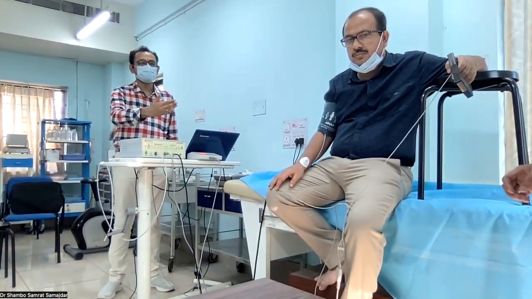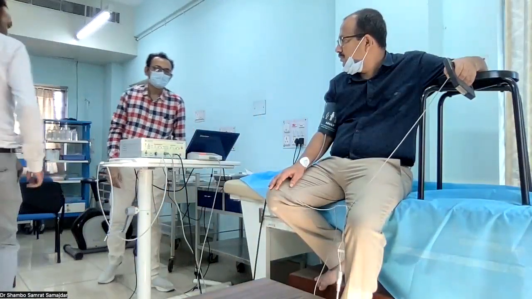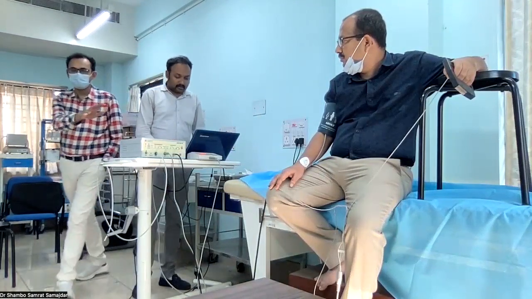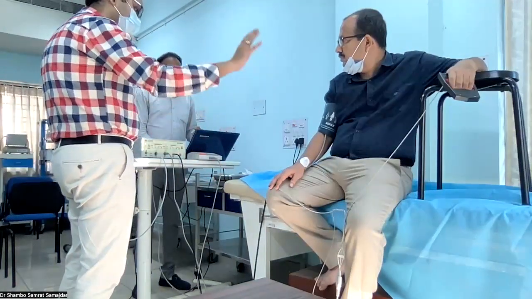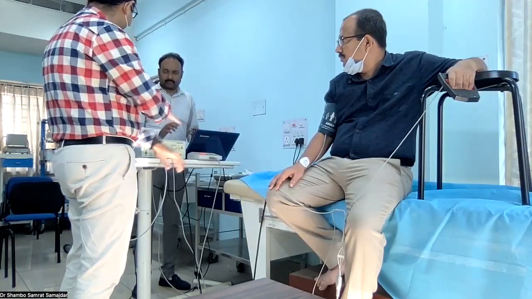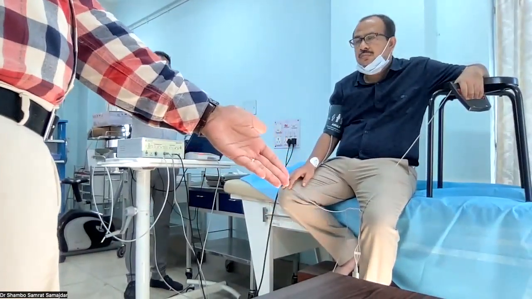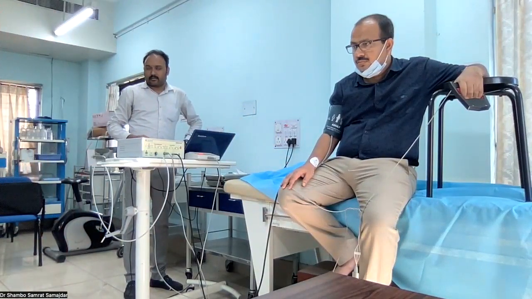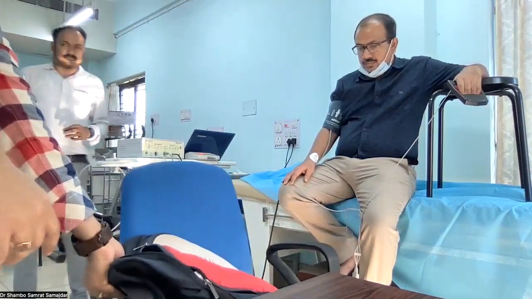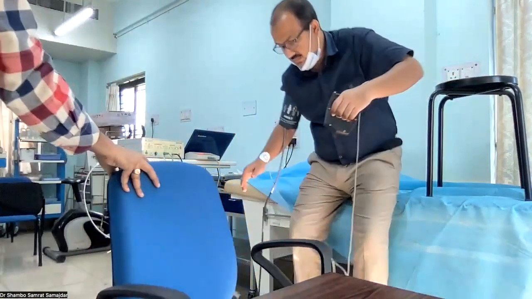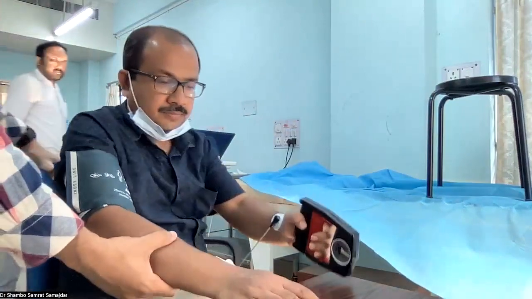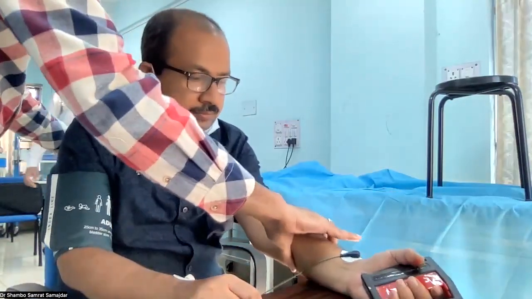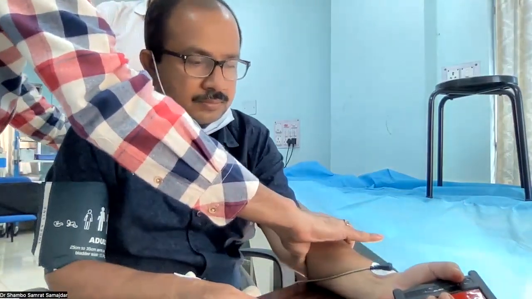This is a little unphysiological, but okay, we can do that. Otherwise, we can ask the patient to lie down, and they can also squeeze. The only thing is that the hand should be in the resting position. This position is a little difficult. So you can come and sit here. Yes, and you can keep it in the resting position. The elbow should be rested properly.